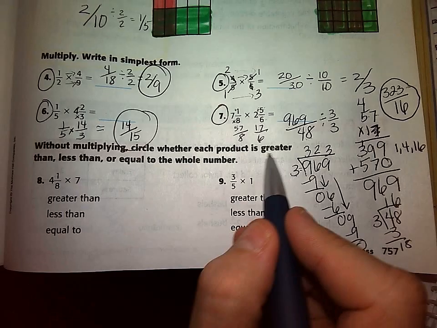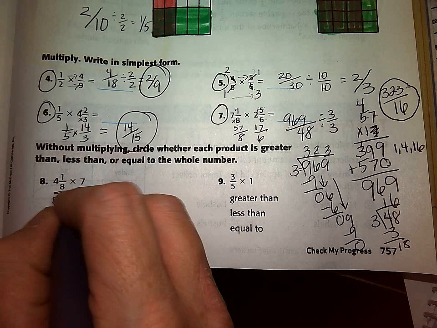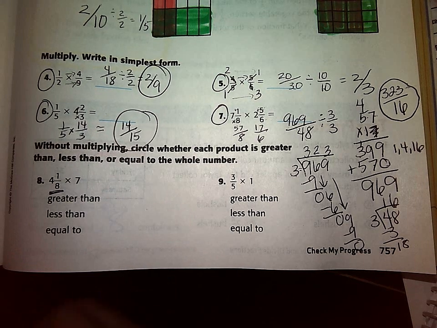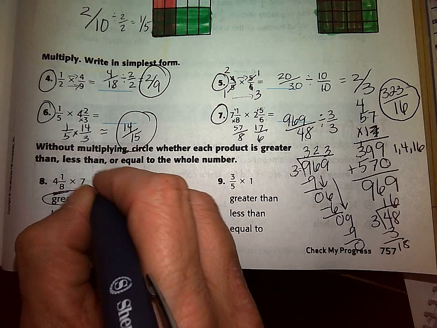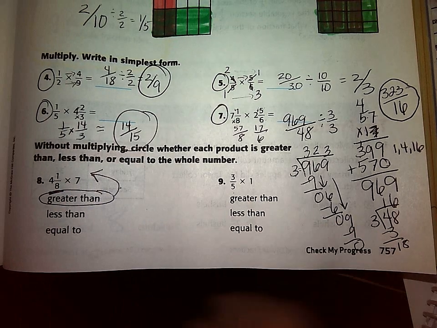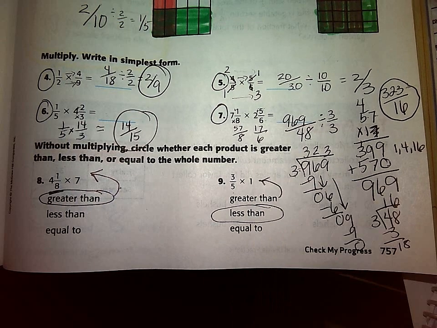Scaling, we have to decide if the product is greater than, less than, or equal to the whole number. Here's my fraction, 4 and an 1/8. Is that greater than 1? It is, so my answer is going to be greater than the whole number. 3/5, that's less than 1, so my answer is going to be less than the whole number.